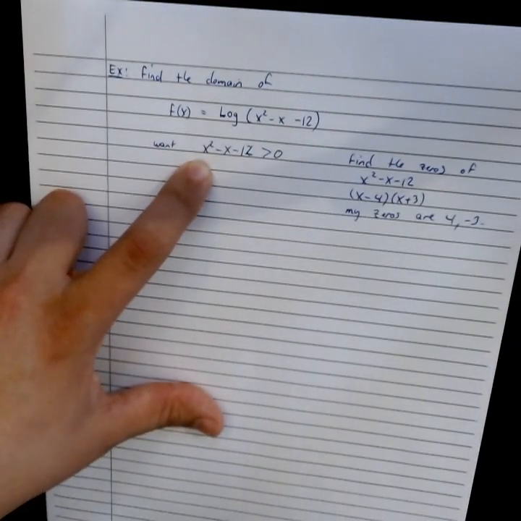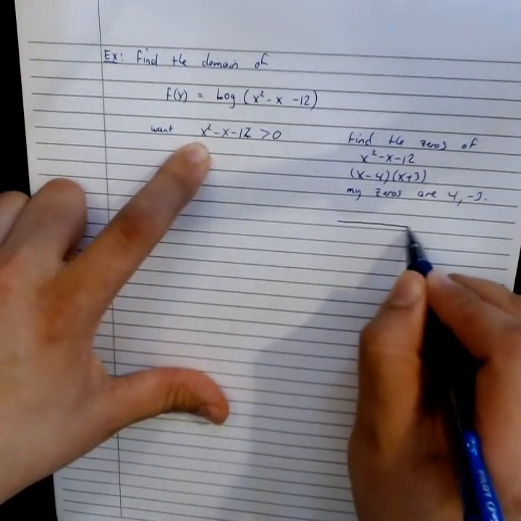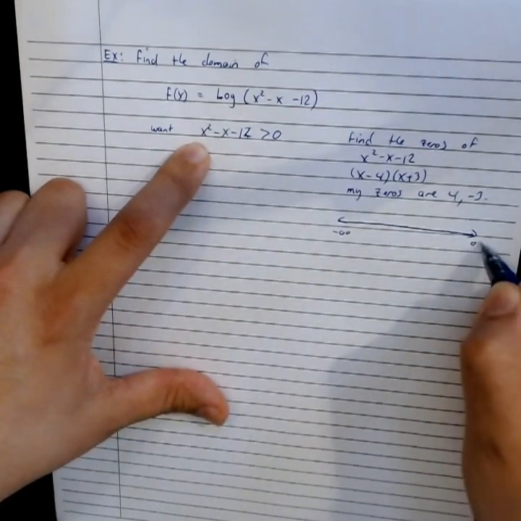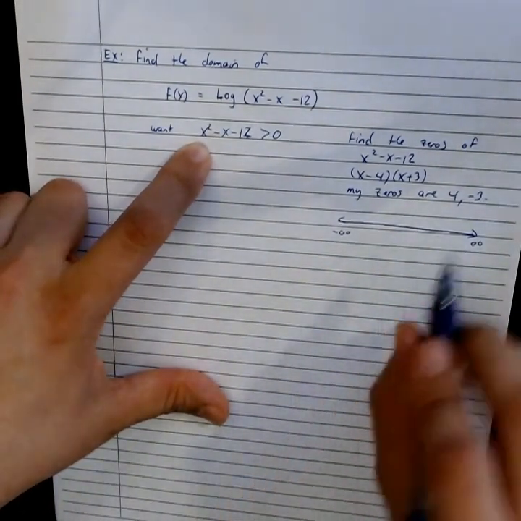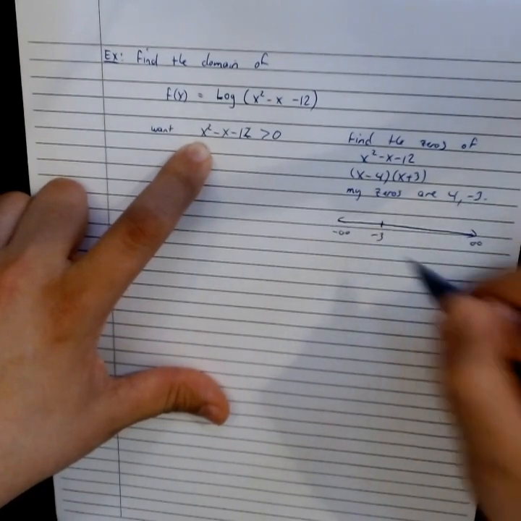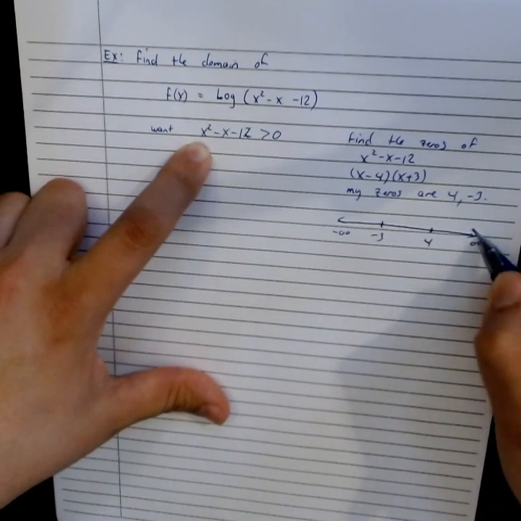So now once you have your zeros, you're going to take those and place them on the number line. All right. Negative 3 is the lesser of these, so we'll put negative 3 on the left. 4 is the greater of these, so we'll put that one on the right.